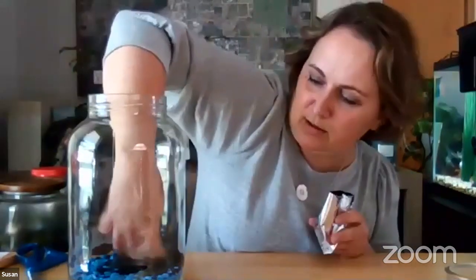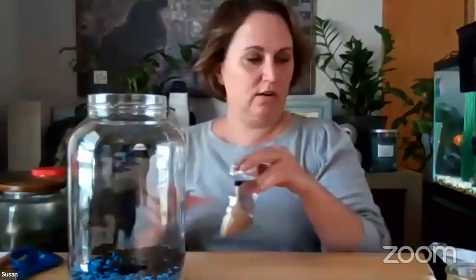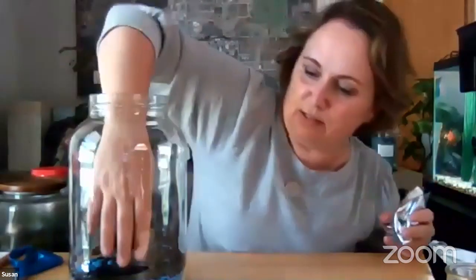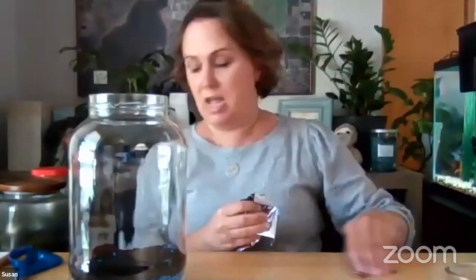but I find that as long as your gravel is covered with the charcoal, that usually works pretty well. And it looks like I'll probably use 2 little pouches of this. What the charcoal is for is it helps purify your water and things in your terrarium. So it helps cut down on any odors that would build up in the terrarium, and it helps keep that water nice and clear. So there's our activated charcoal.